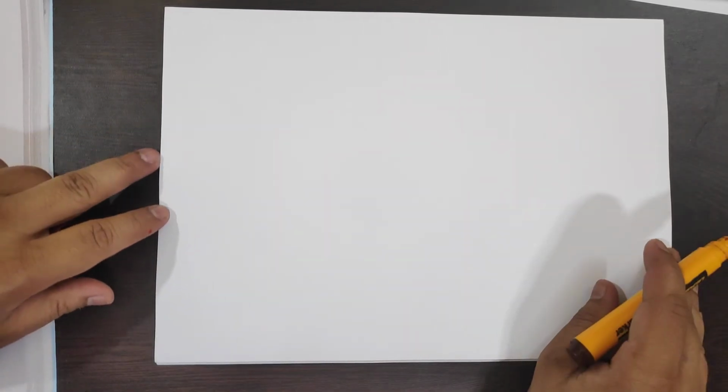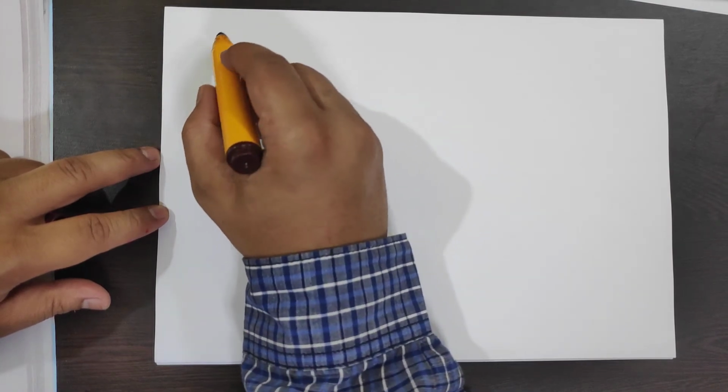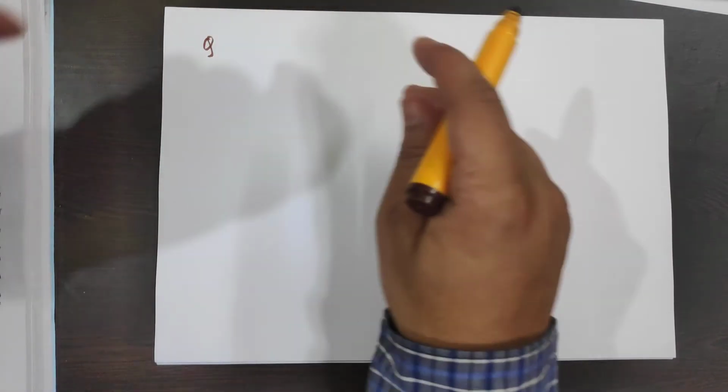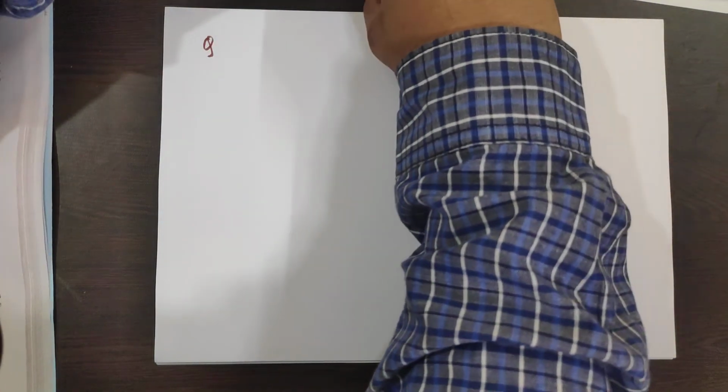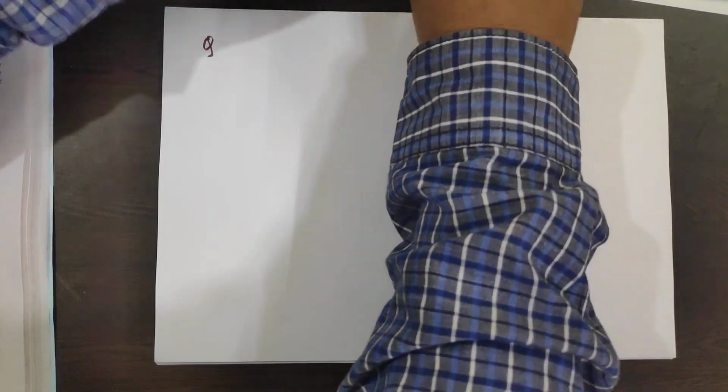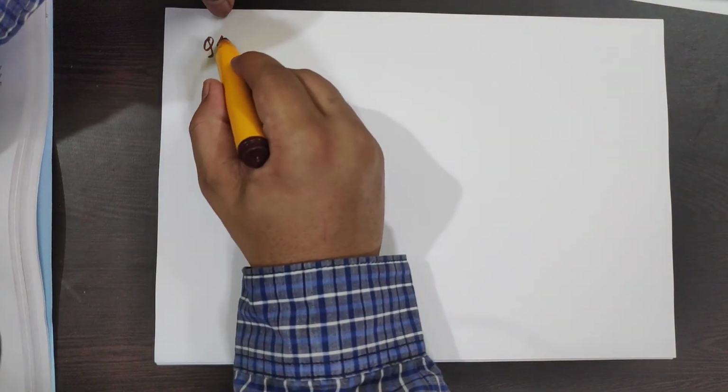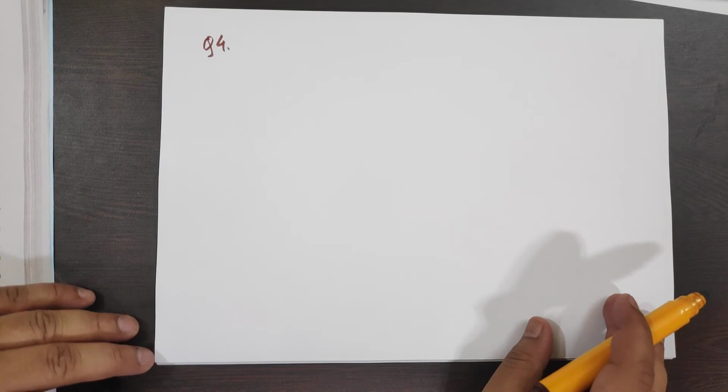Okay, so on circular motion, one or two problems, let's see. This is a problem from the NCERT exercise, question number 4 today.